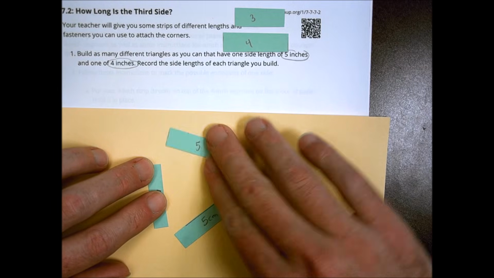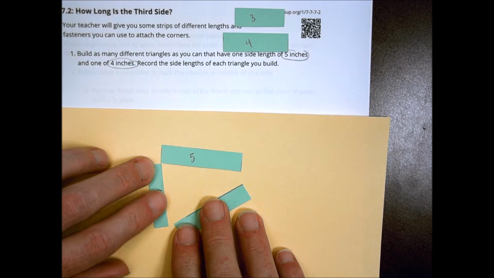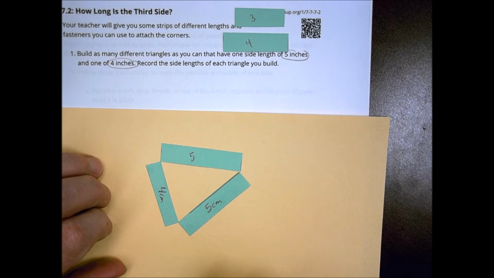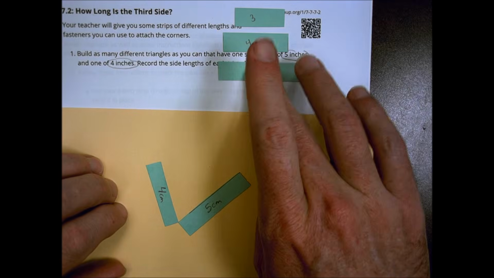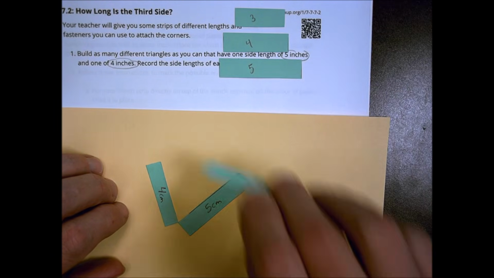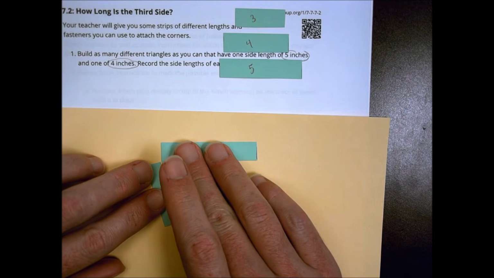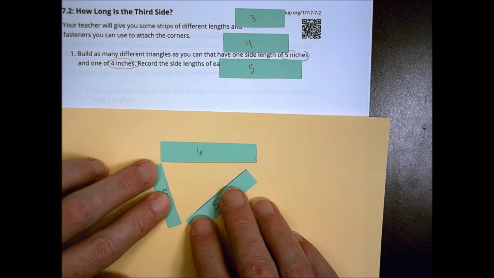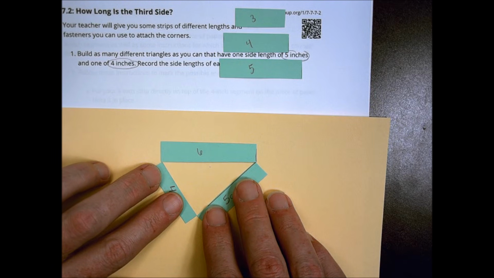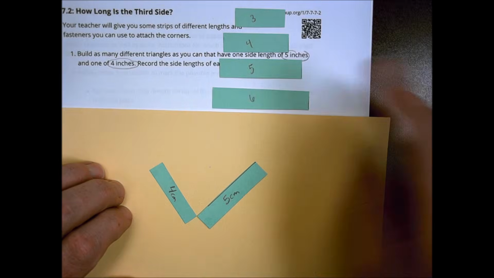Corner to corner for me, corner to corner for you, and I can do a 5. So a 5 works with my 3 and my 4. I can try a 6. And a 6, when I look here, what do I have? The 6 seems to work okay, so I get a 6, that's working.